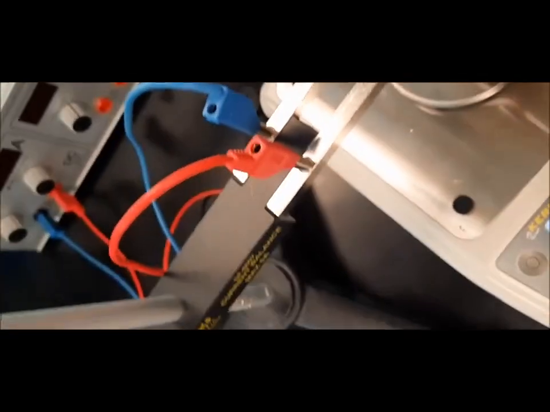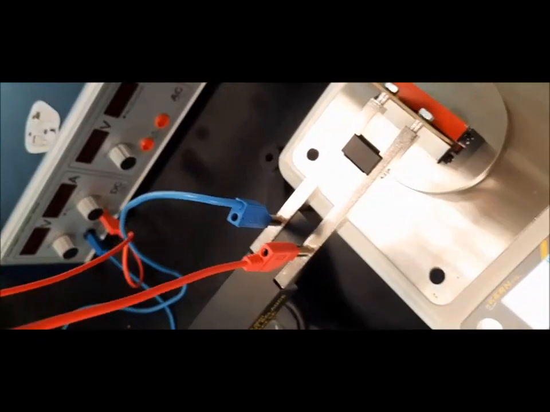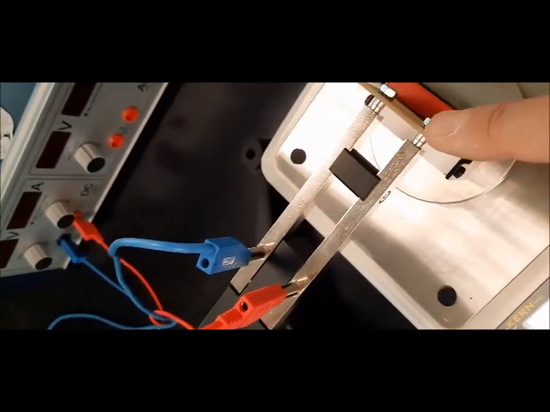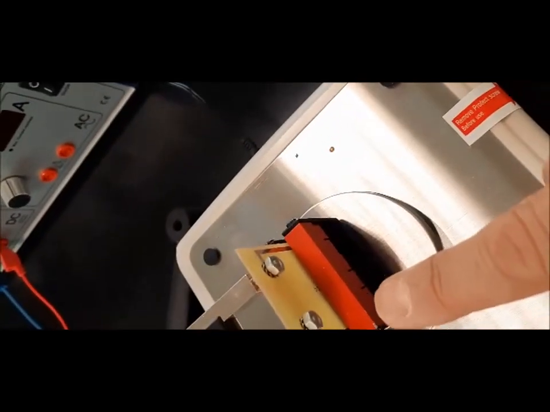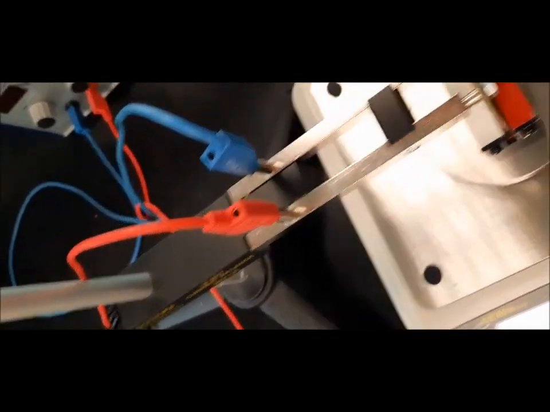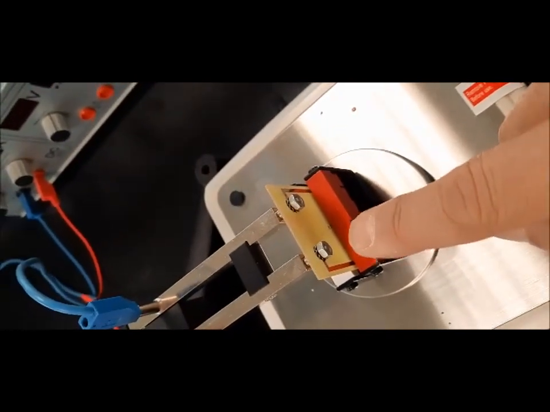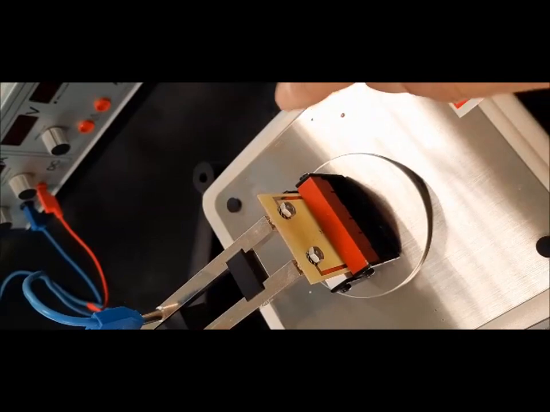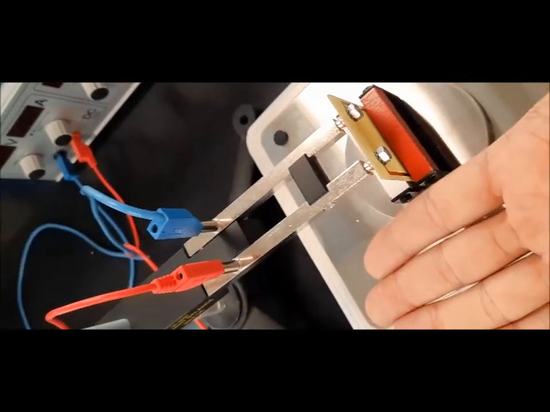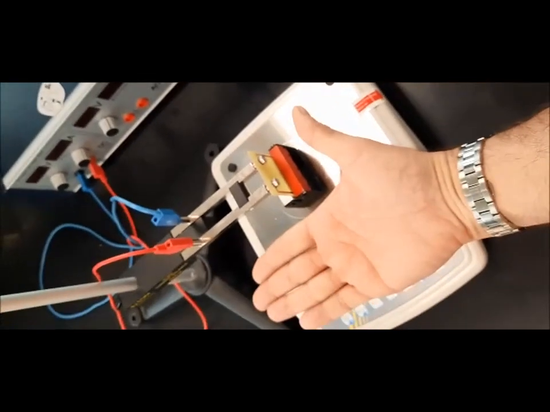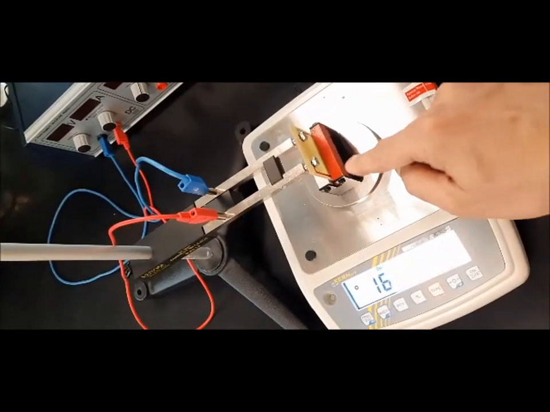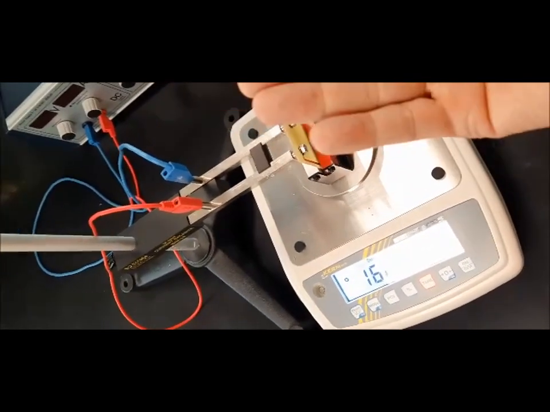So the current will come from the positive terminal here, then through this part, then down, then through the wire to the right, then up, then back to the battery through this wire. So we know that the current in the lower part of the wire is in this direction, and since the magnetic field is in this direction, like this, the force will be up. So this magnet will push this wire up.